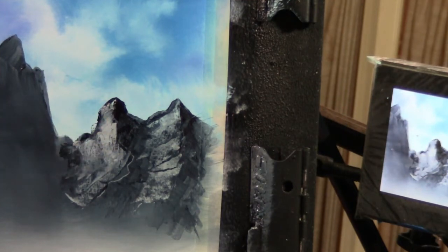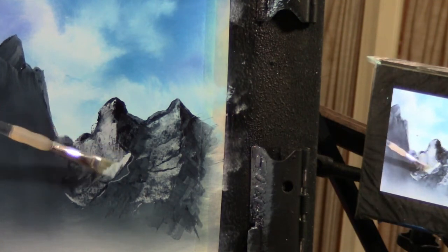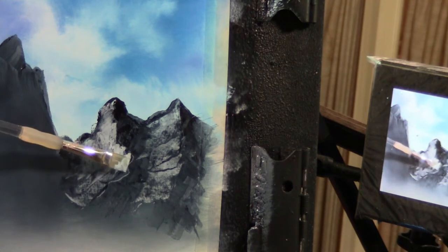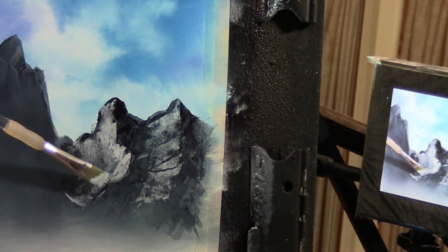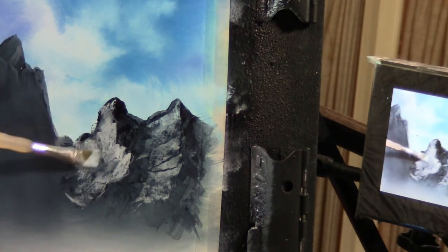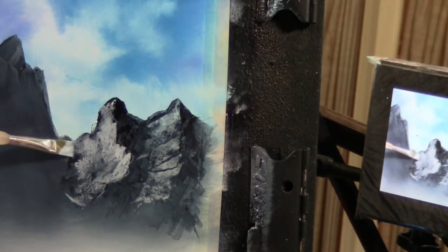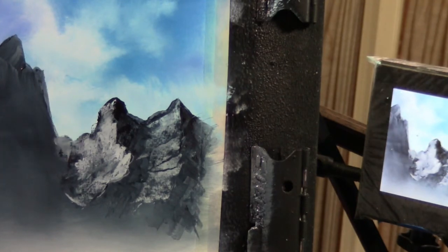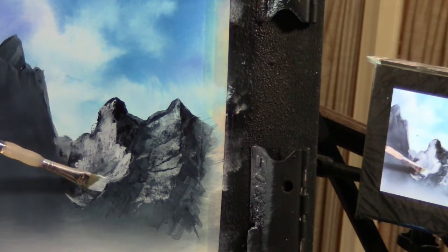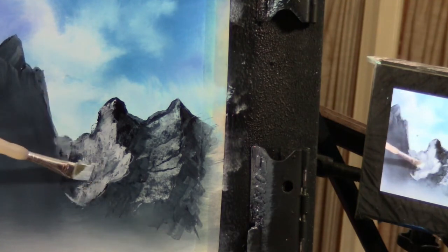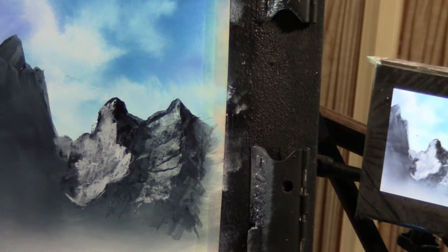So we're just dry brushing the light color on the mountain, just like this, especially around the ridge, just like so. Just like that, bring it up a little bit like that.